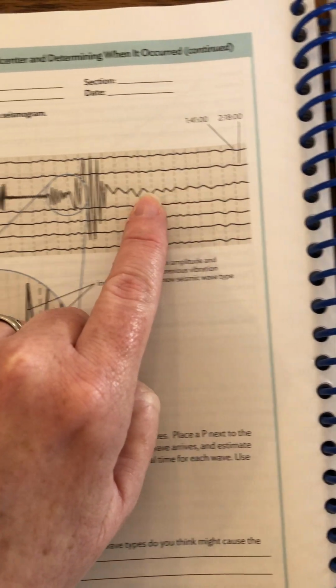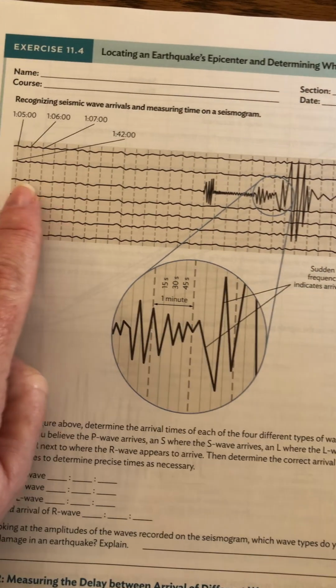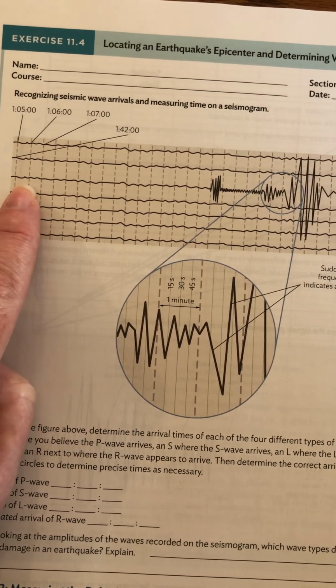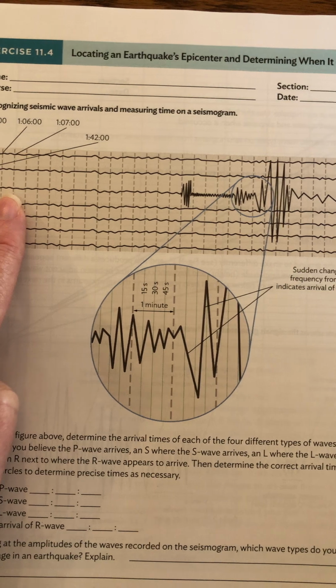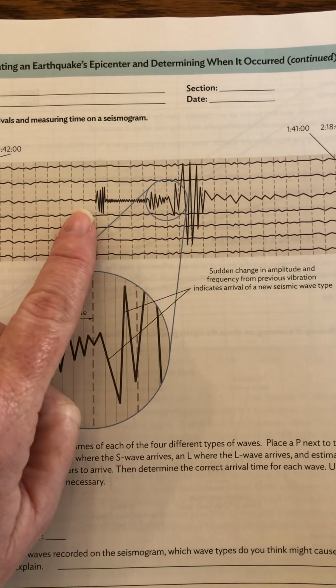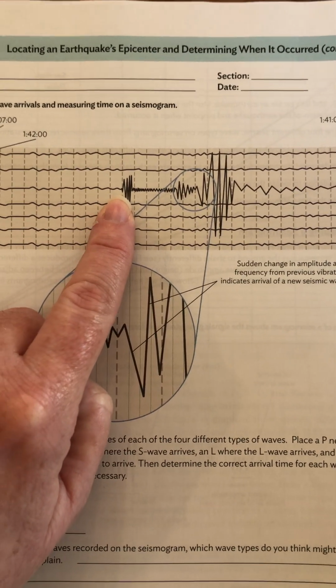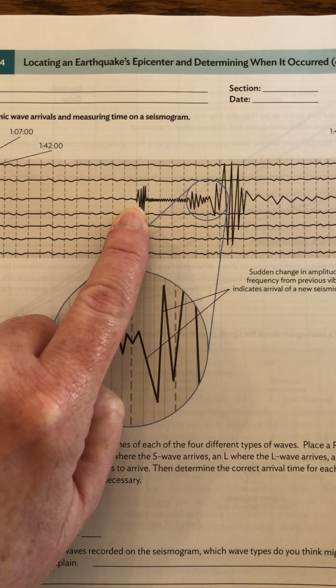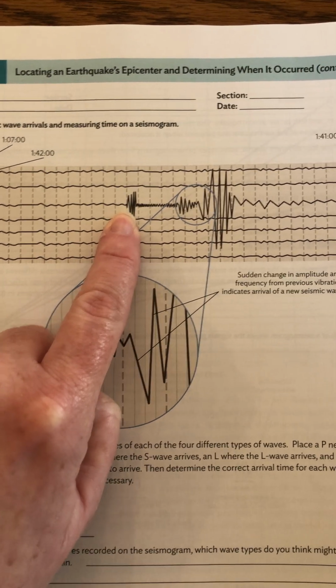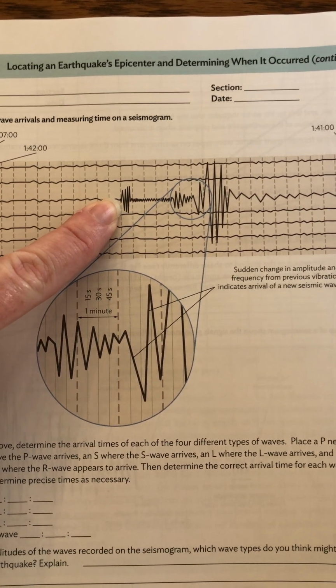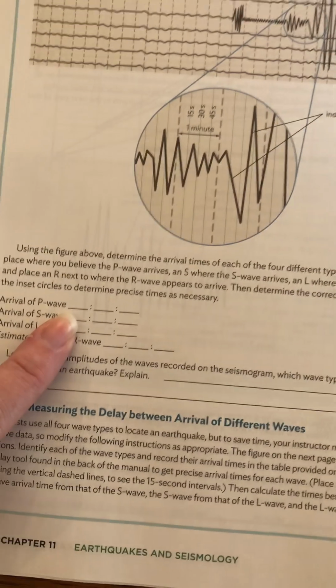That means that this third row starts at 219, 220, 221, and so on and so forth until we get to where the P wave first arrives. So you'll record that time for your P wave arrival time.